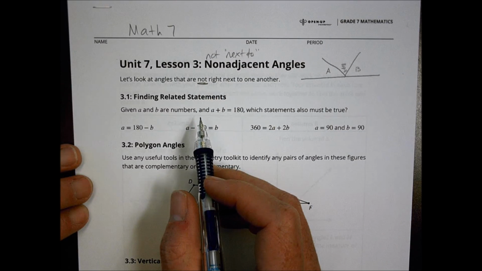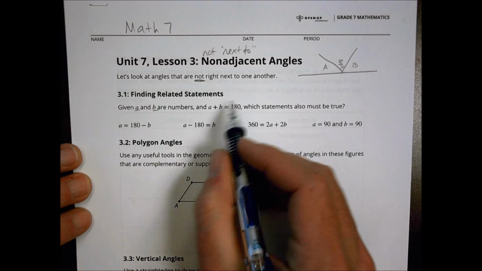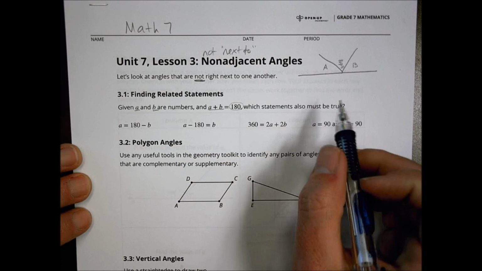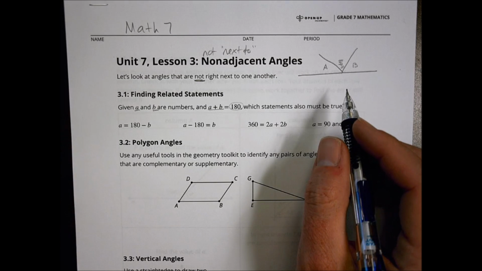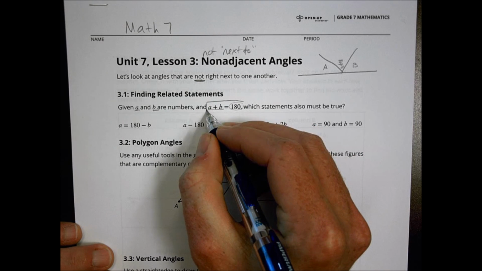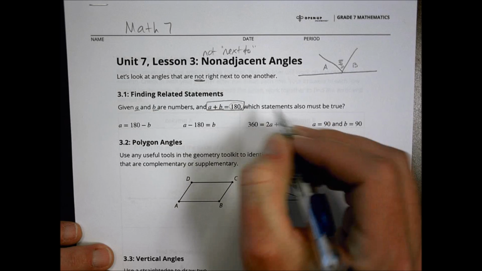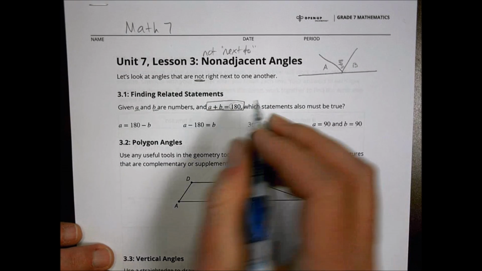So first of all, in the first activity, it says finding related statements. Given A and B are numbers, and that A plus B equals 180, which statements must also be true? So we decide what works. For sure, we know this is always true, given the statement: A plus B equals 180. So what else could be true if this is true?